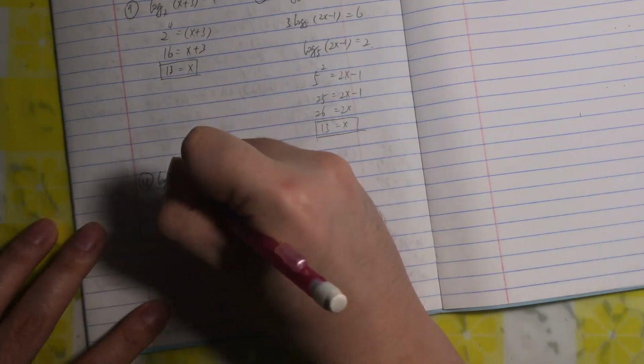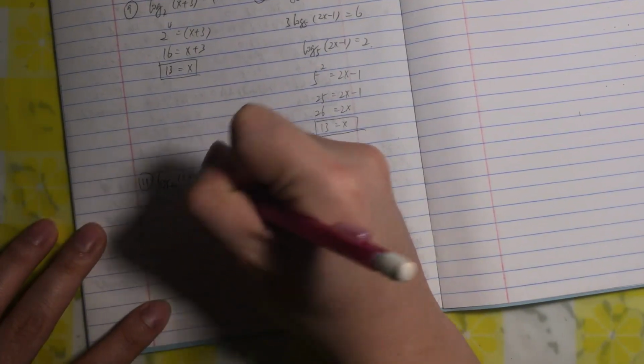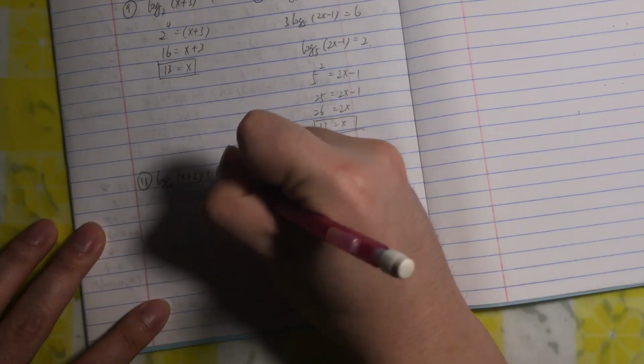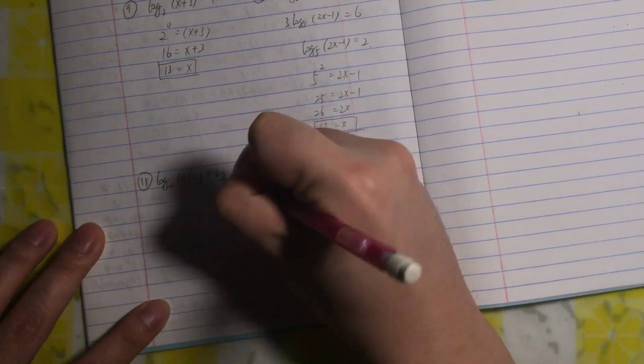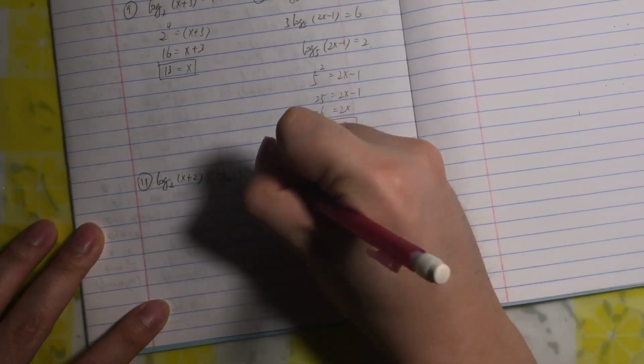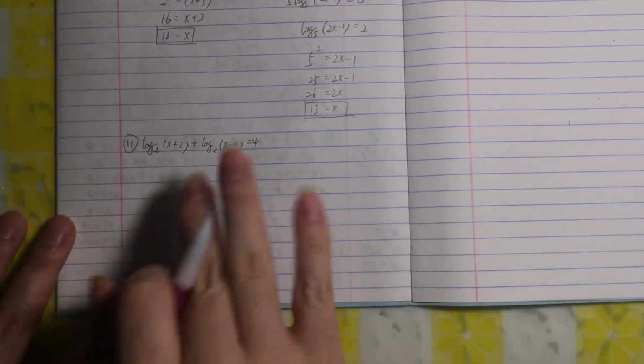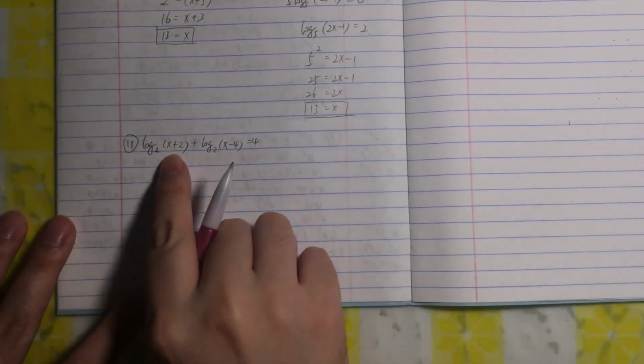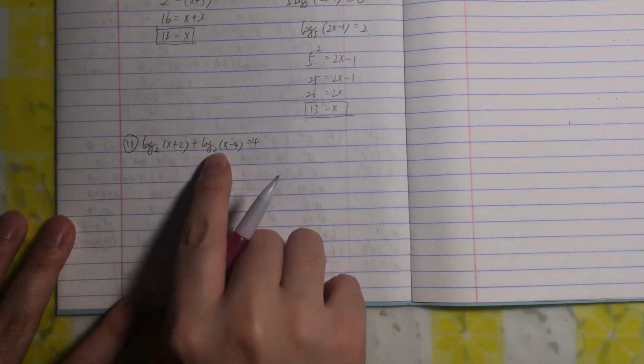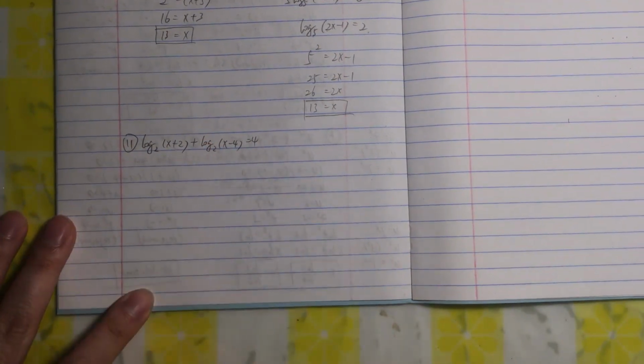Log base 2 of x plus 2 plus log base 2 of x minus 4 equals 4. How can we solve this equation for x?